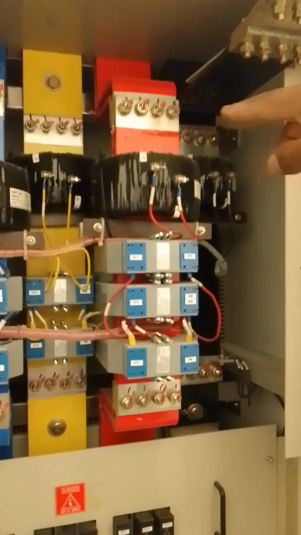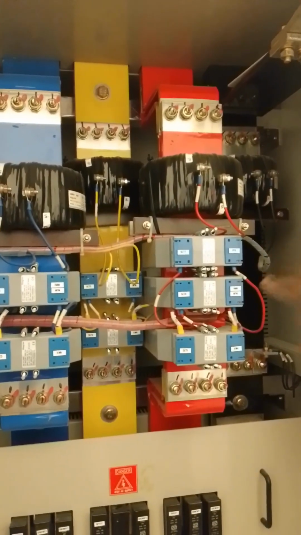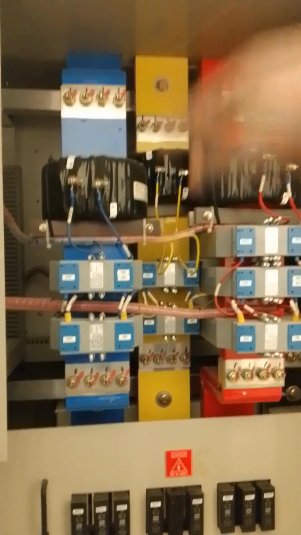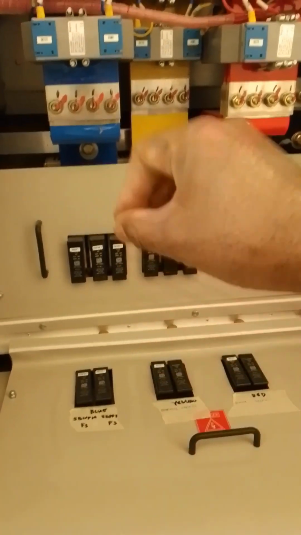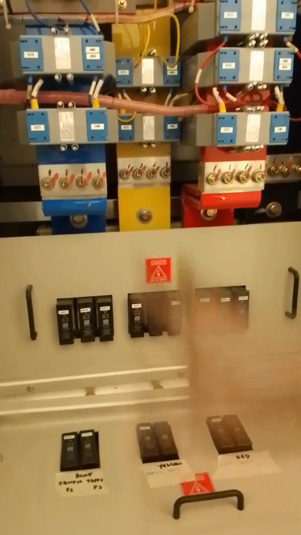This is the current transformer. This one is for power factor relay. This one for kilowatt. This one for ammeter. And these are our fuses, to detect if there is a problem. Once there is a problem, we check our fuses so that they protect the breaker.